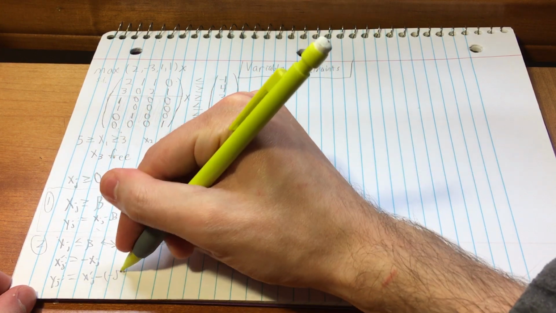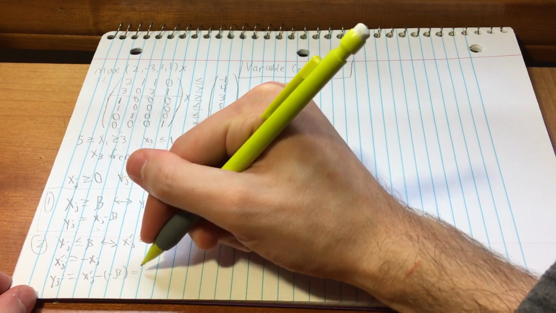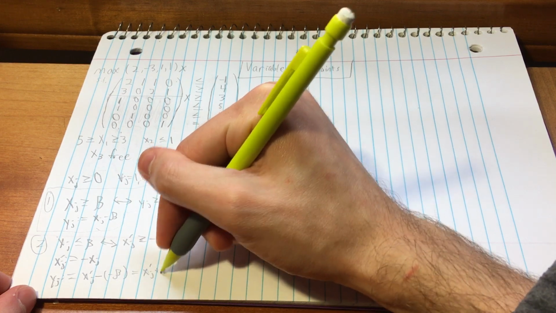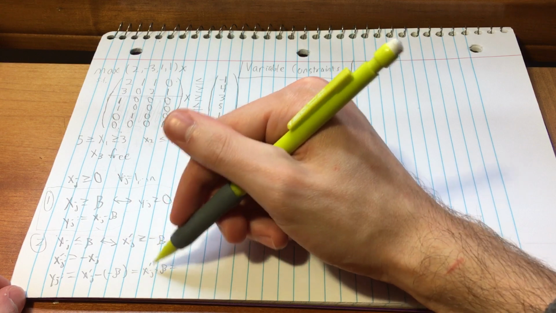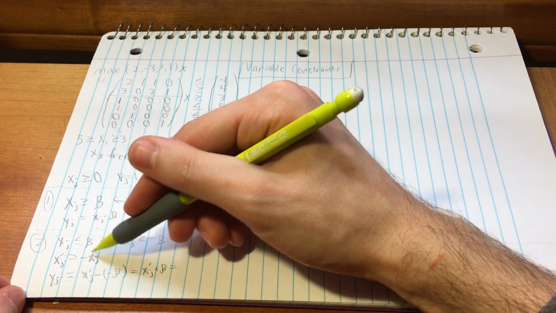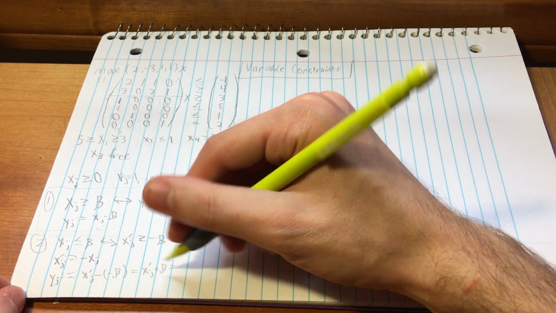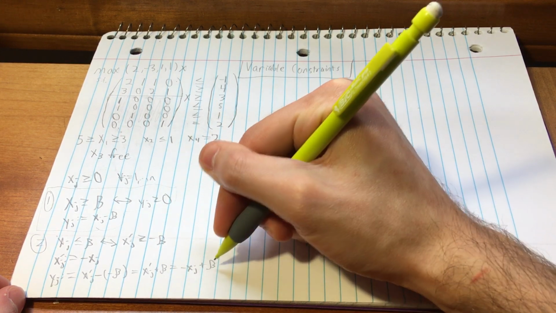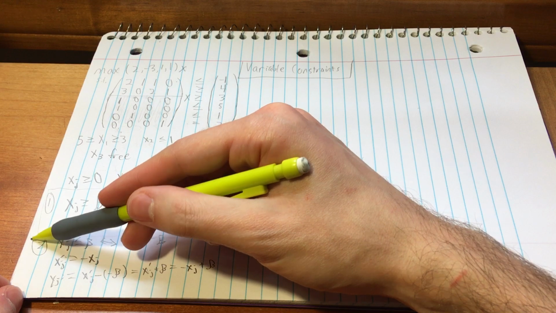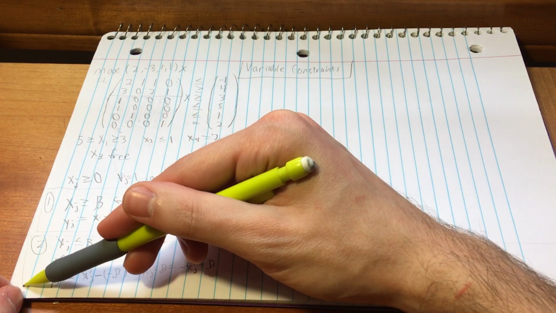And so it's minus beta, which is xj prime plus beta. And of course, xj prime was a middleman variable. We can replace that with the original variable minus xj. So this is minus xj plus beta. And so that's what you would do if you run into this situation.